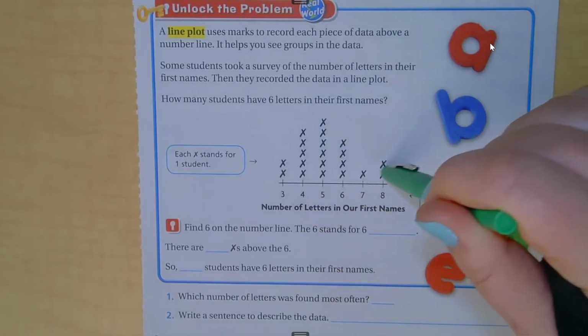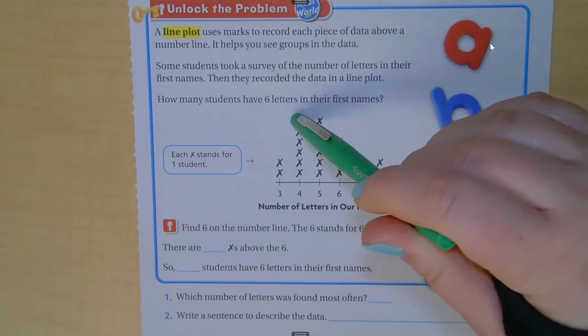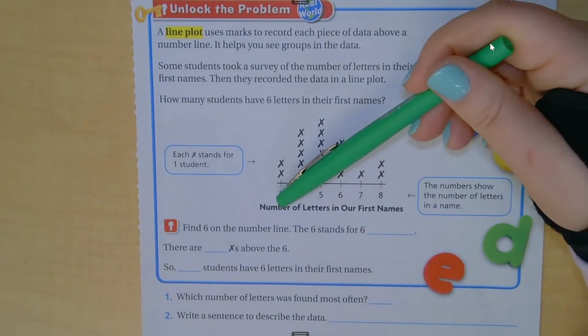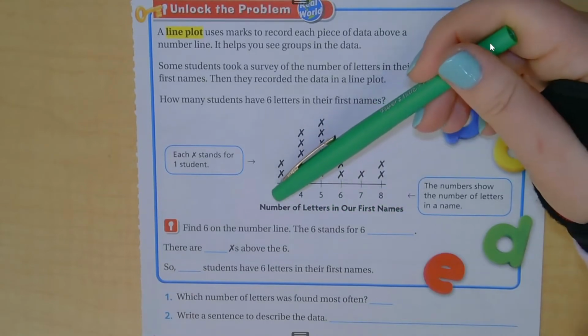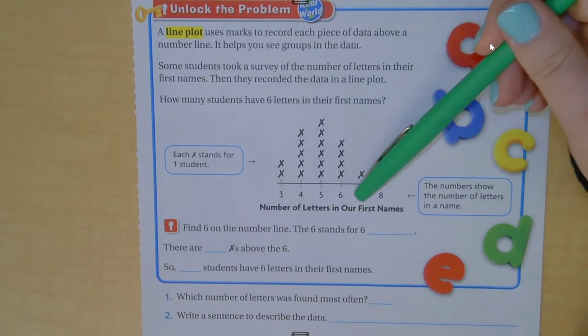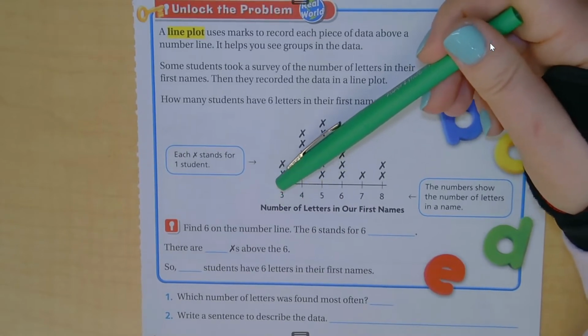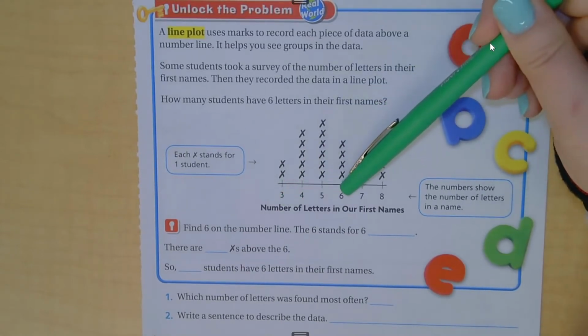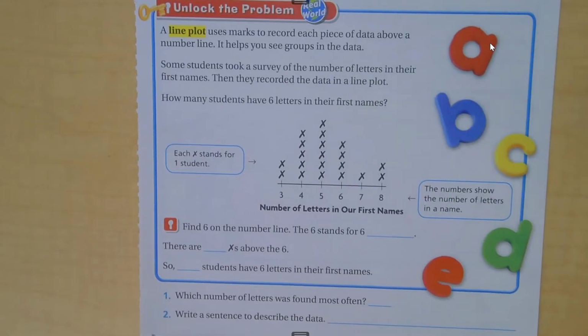So these are students up here. And then down here you have your label, which is number of letters in our first names. So the numbers show the number of letters in a name. So this is a name with 3 letters, a name with 4 letters, a name with 5 letters, 6 letters, 7 letters, and 8 letters, okay?